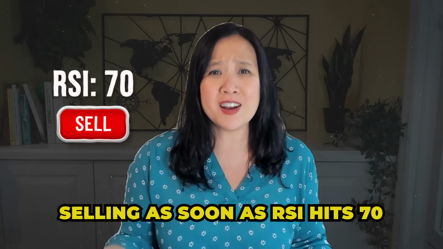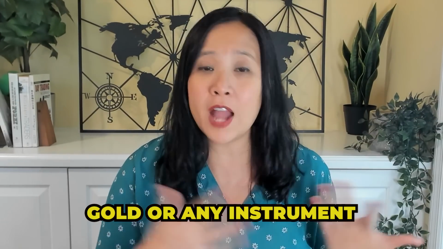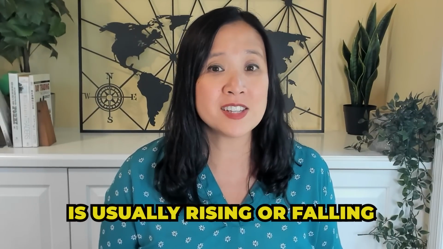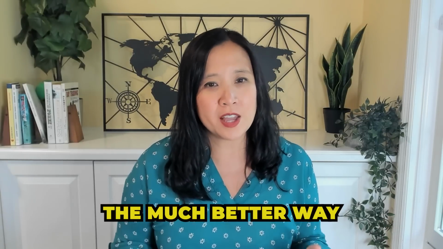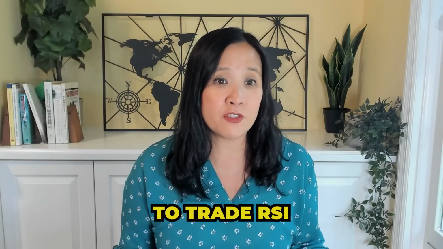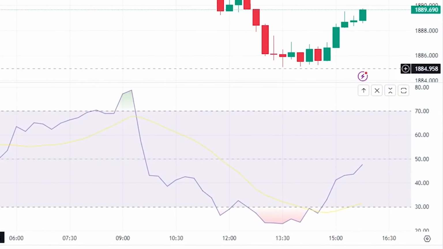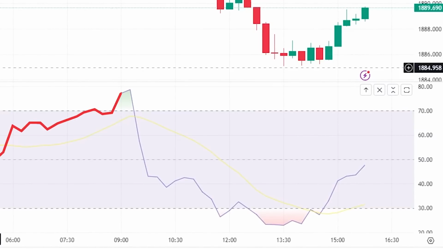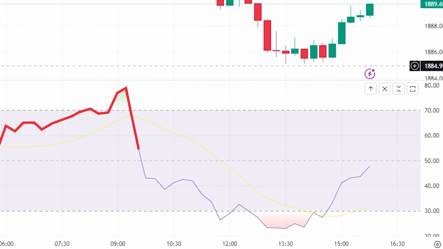But selling as soon as RSI hits 70 or buying as soon as it hits 30 is usually a bad idea because gold, or any instrument for that matter, is usually rising or falling for a very good reason. So it can remain in overbought or oversold territory for much longer than many people can anticipate or even remain solvent. The much better way to trade RSI, or any oscillator for that matter, is to wait for it to turn lower before getting into the trade. Just a little bit of a filter to increase the accuracy. A much better way to use RSI to trade gold is to wait for RSI to rise above 70 and then close below 60 on the 15-minute chart before selling.